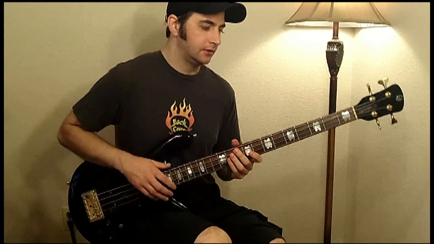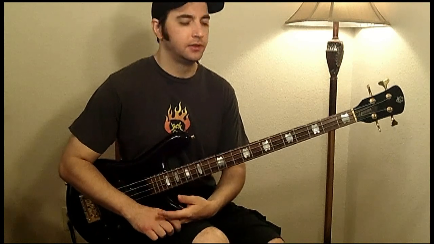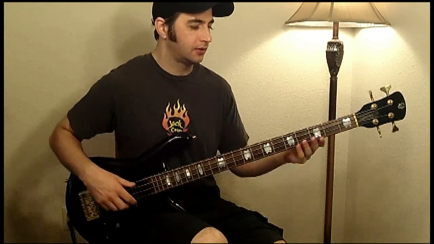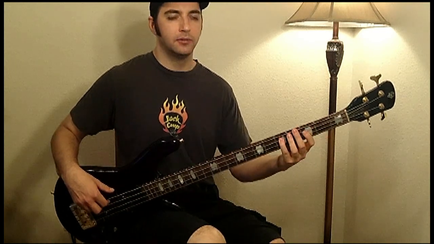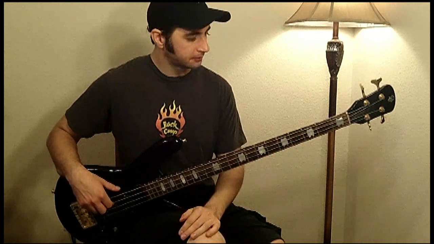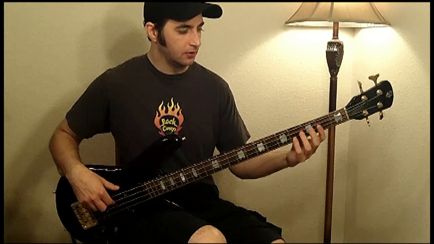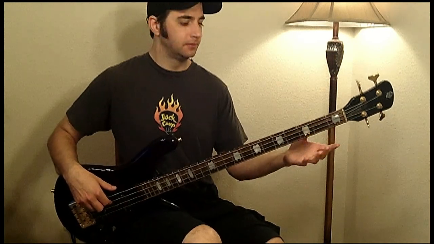And that is neither major nor minor. That's what we call diminished. It's minor thirds stacked on one another. B to D is a minor third, and D to F is a minor third. So that is the diminished triad, and that's the 7 chord of the key of C.